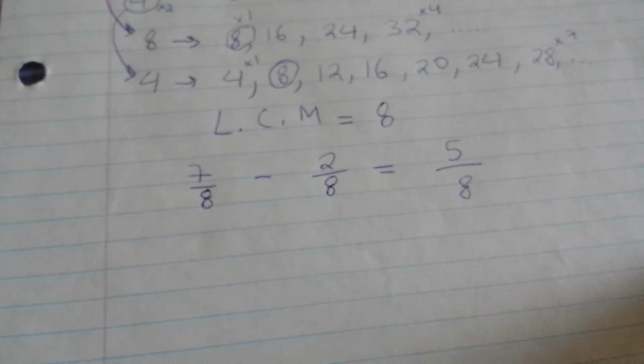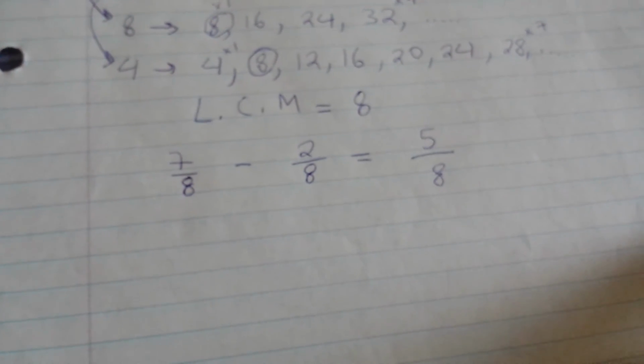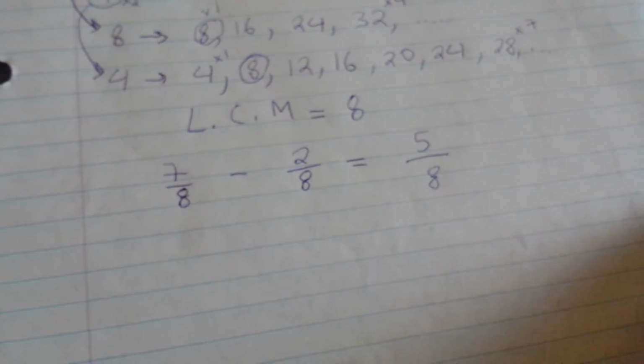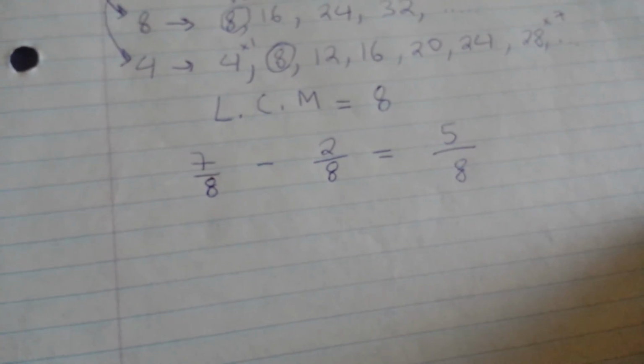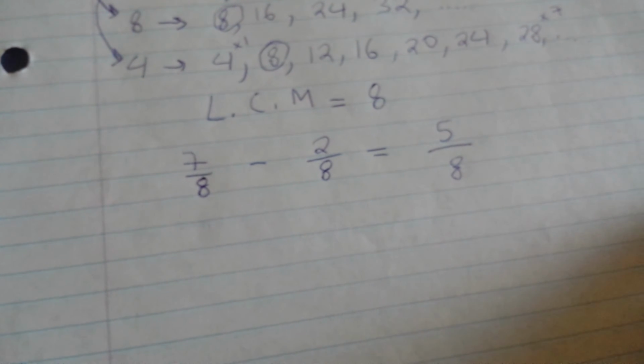Okay, so this is my lesson on subtracting fractions. As you can see, it's not that much different than adding fractions. Just the operation is different, that's all. But the process is the same.